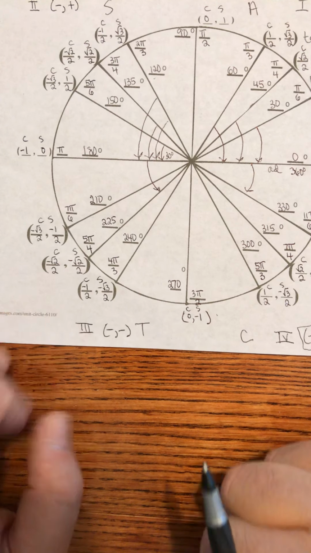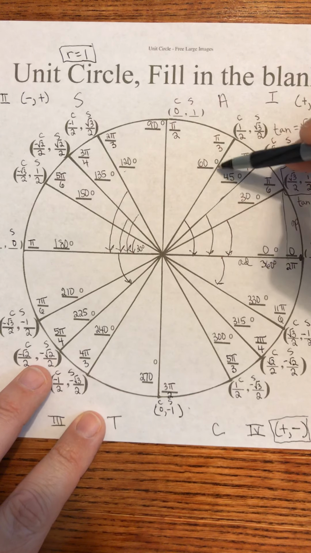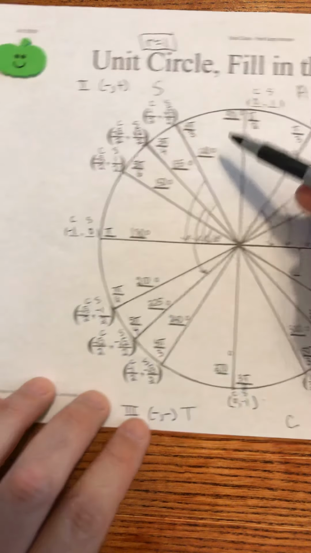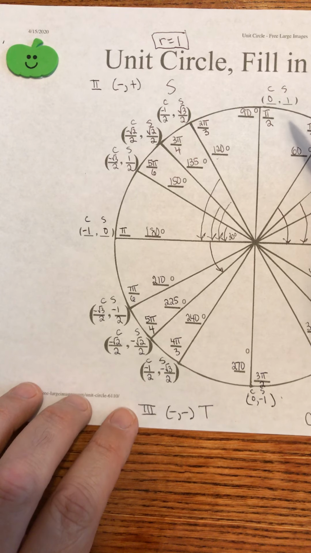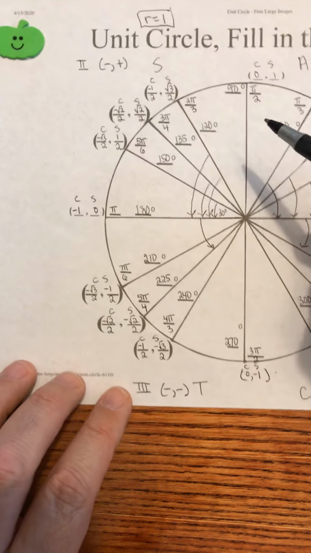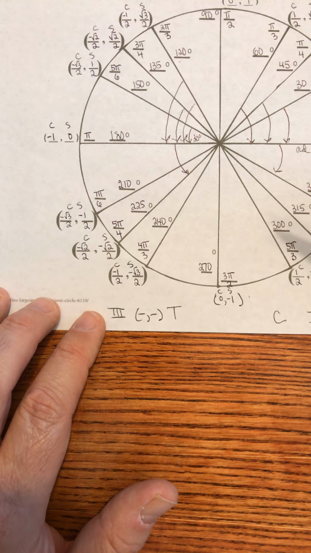All right, this will definitely help you on the quiz. Again, if you have any trouble converting or not knowing these radians, all you have to do is take these degrees and multiply by pi over 180, and it'll change any degree to a radian. Times pi over 180. All right?